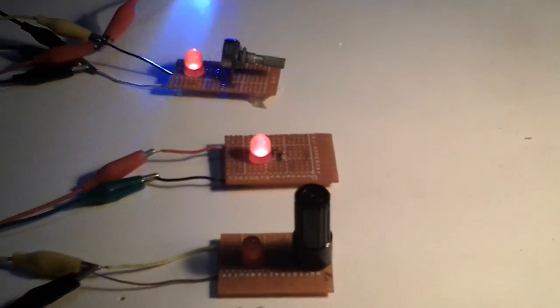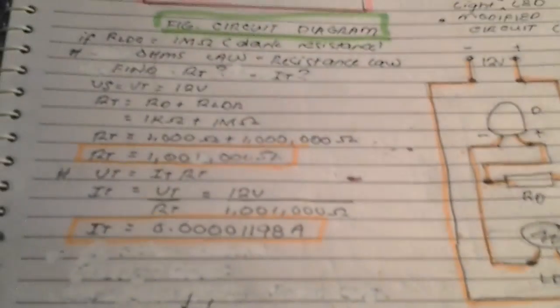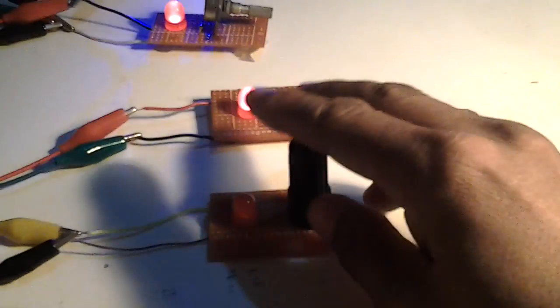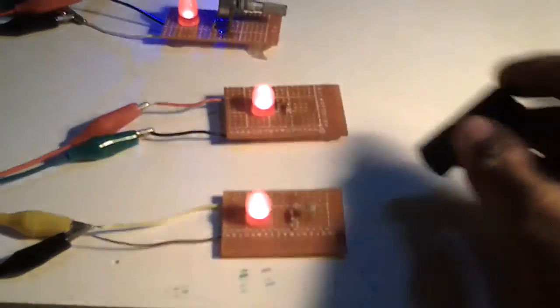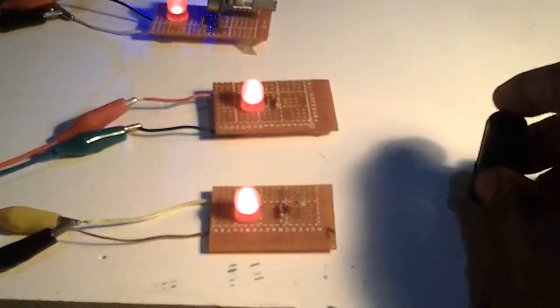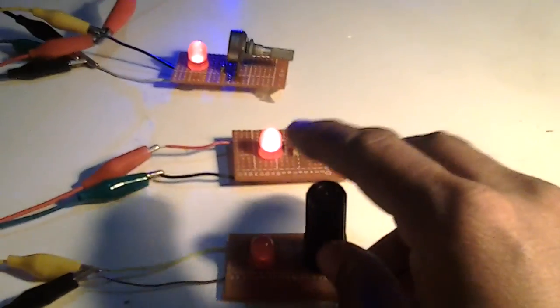You are always kidding me, my friend. I'm not getting sweat here. Because very simple circuit. We calculated the values of current here. And that's it. Very simple. See? Even the kids can do this.